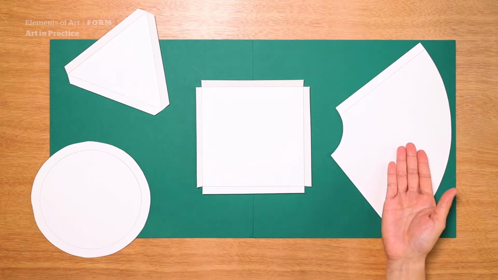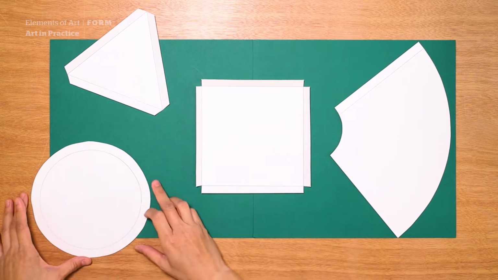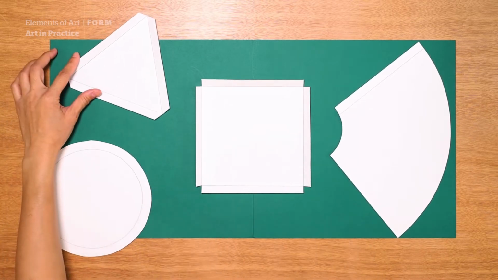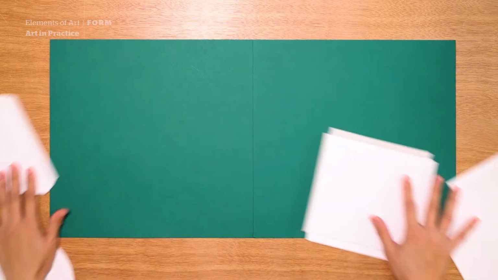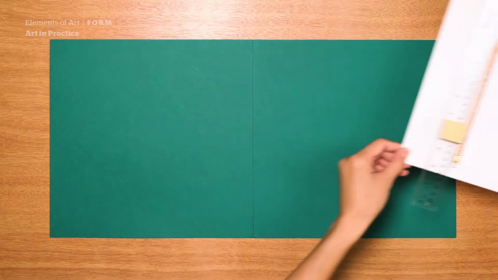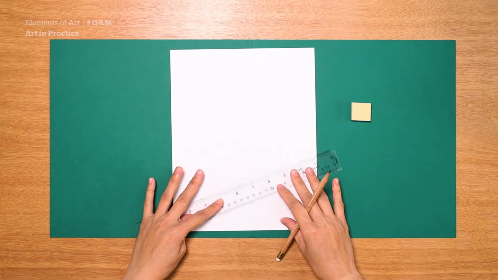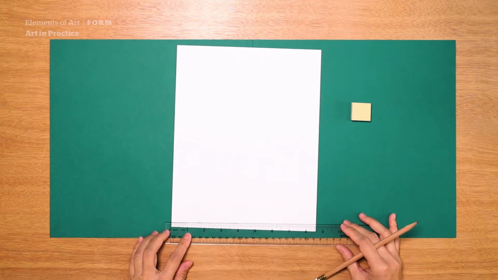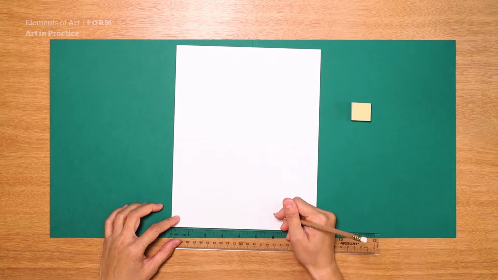To help us easily create forms for lampshades, we are making templates of useful shapes. These templates are useful for form construction, exploration, and alterations. Let's make our templates. For a square. With a ruler and pencil, draw a square with equal length sides on your paper. The square I'm making is 6 inches on each side, so that it is wider and taller than my lamp.